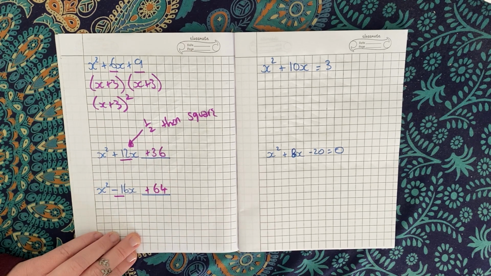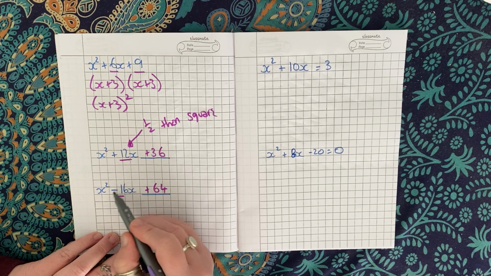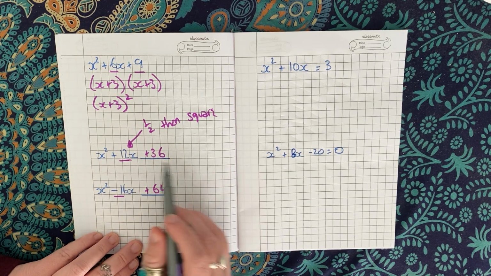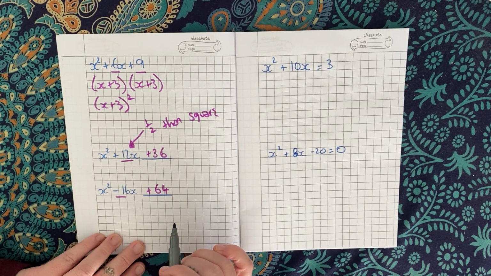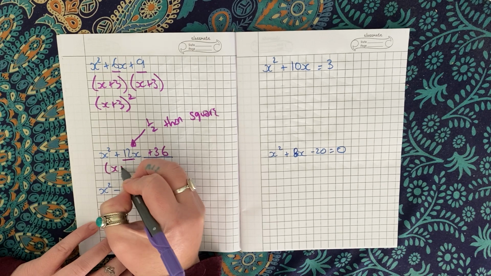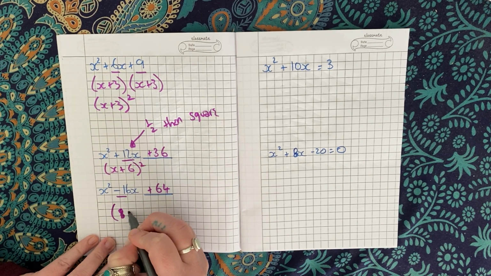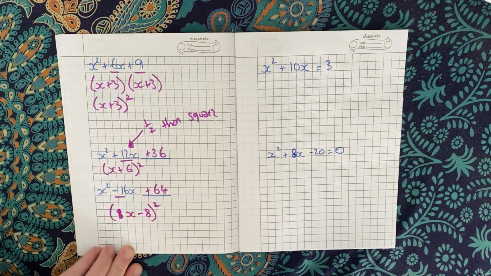Now, if this is a perfect square, this term always has to be positive, right? Because even if this is a positive or a negative, it will always square to a positive number. So that's one of the ways that you can sort of check what's going on here. Right, so, obviously it would look like this, right? If we actually factorized it, x minus 8 squared, right? So that's what it would look like if we factorized it.